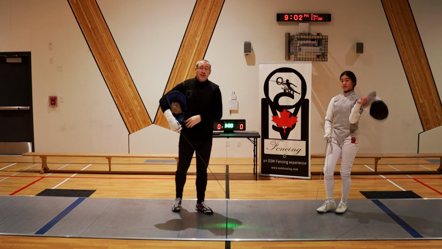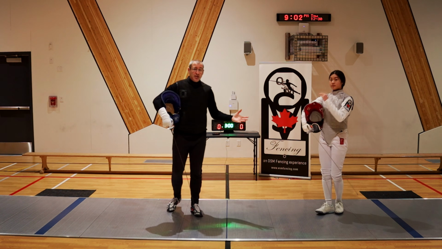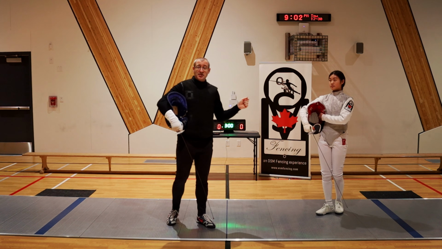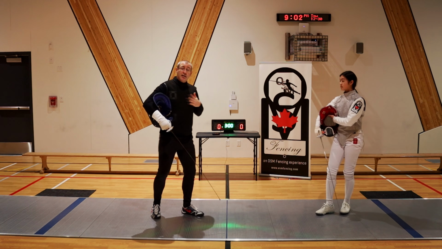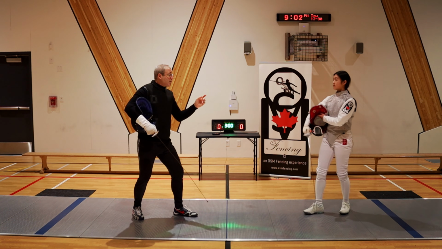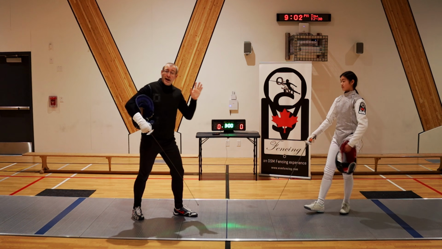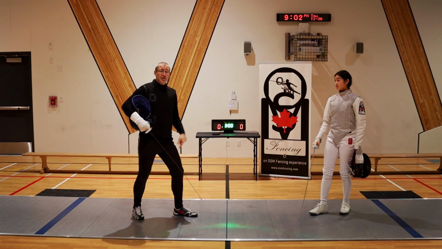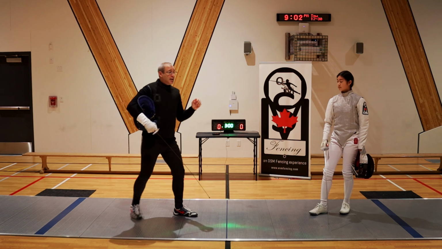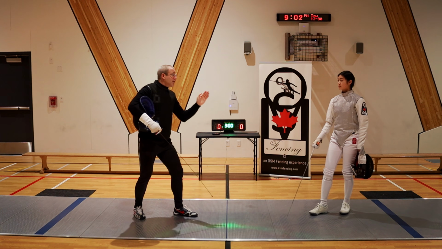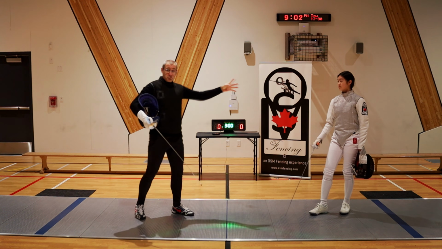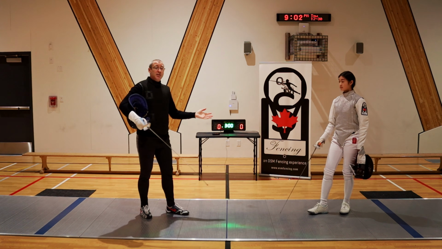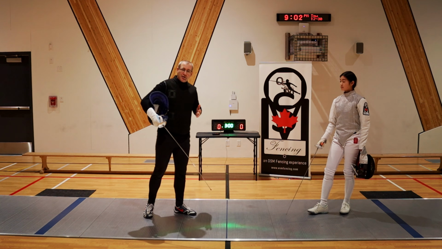Again, with the stomp hit, the theme is the same. You have to have distance and timing. So you have to remember, your opponent's closing in, their target's moving with them. All you have to do is extend your arm. After you've extended, it's very important that you have the timing to retreat or displace. So if I make the hit and I just stay there, sure, my distance was good, but my timing is horrible because she's able to complete her attack.